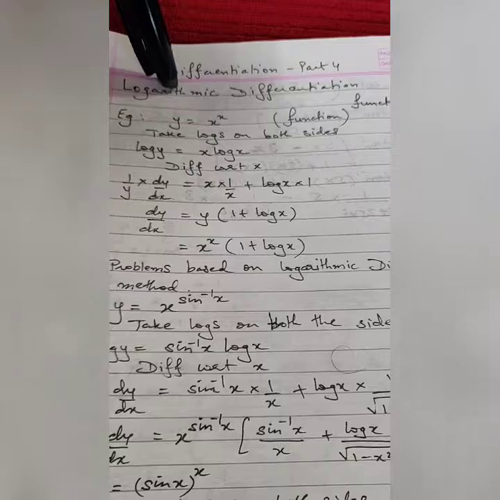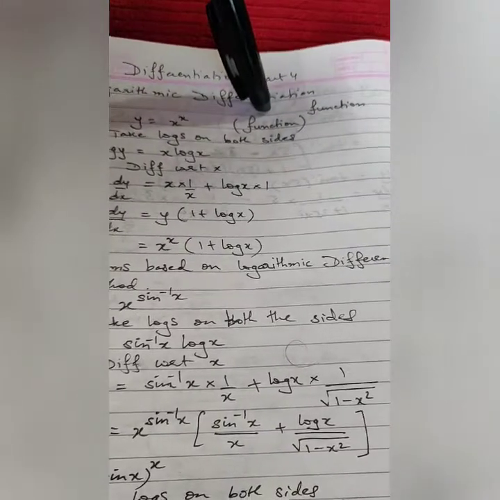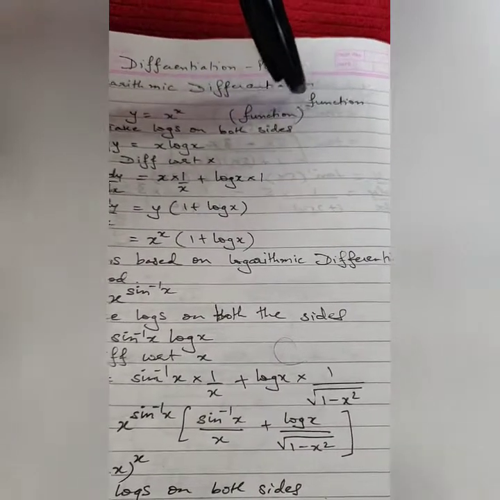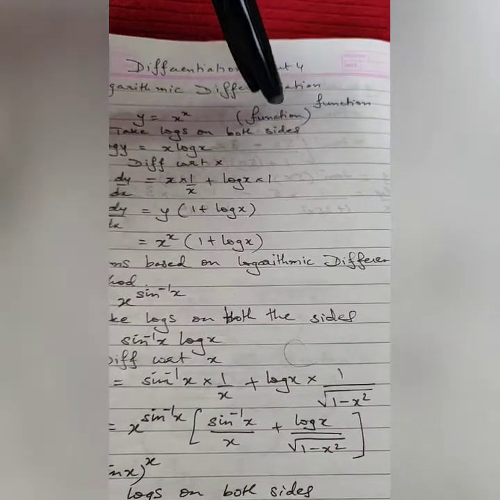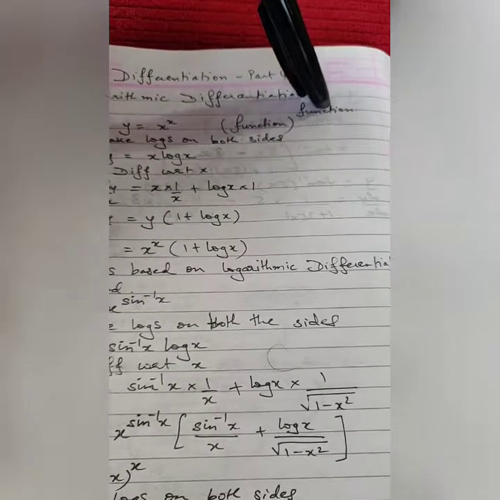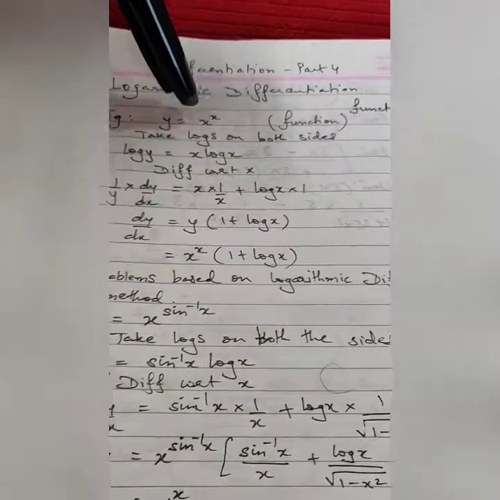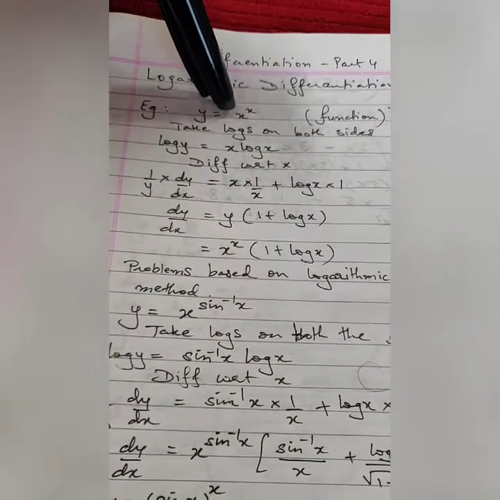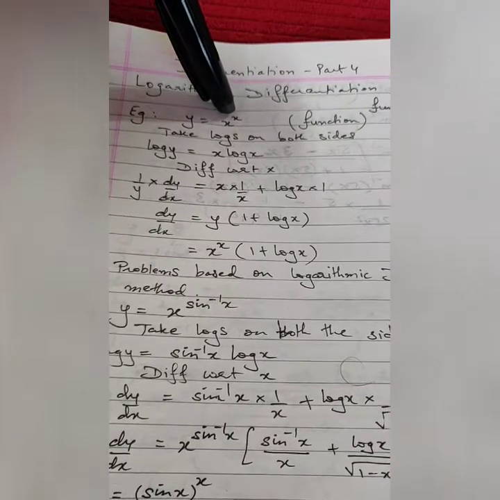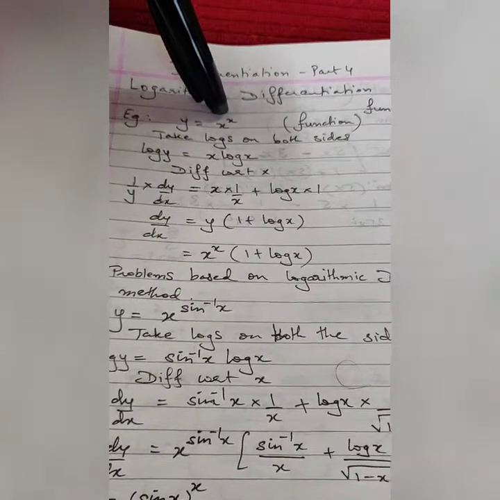We will do logarithmic differentiation when we have a situation where we have a function raised to another function, or a variable raised to another variable. Now, I've taken an example here, y is equal to x raised to x. So it's a variable raised to another variable, or a function raised to a function.